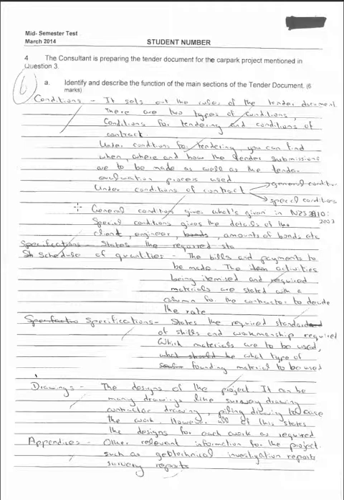Once again, I was looking for the conditions of contract, the schedule of quantities, the specifications, the drawings and appendices, and a proper description of what they were, and a little bit more than a list of stuff to do. I was looking for a little bit better description, because you were getting a mark for it. So you got a mark for getting these words right, and you got a mark for describing them in a little bit more detail.